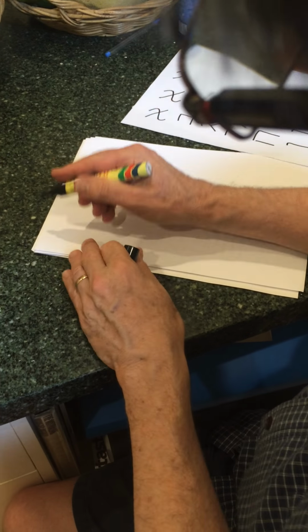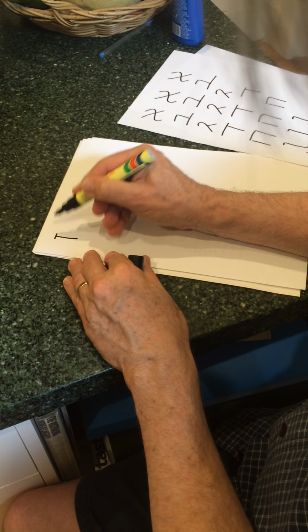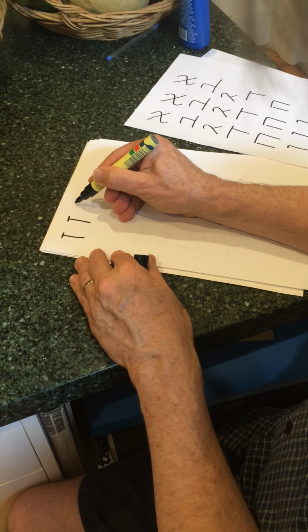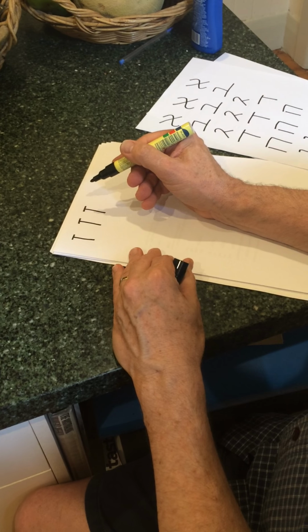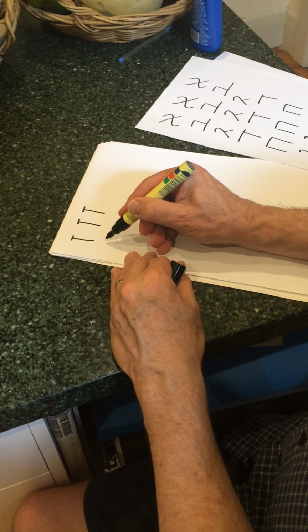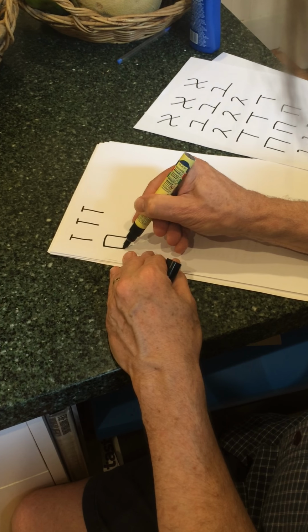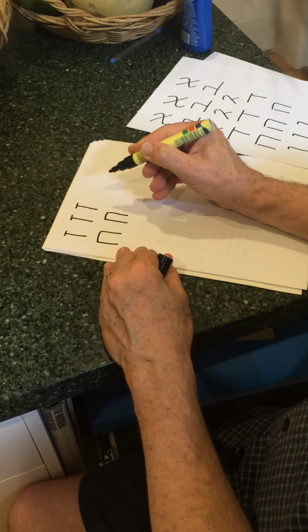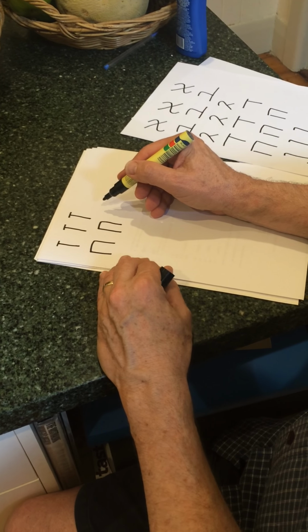The next letter is Zayin, which is very much like Vav, but notice that the horizontal stroke at the top overhangs on both sides. Zayin, and it's a Z sound. The next letter is Chet, like Hey, but there's no gap. Chet, and the sound is ch at the back of the throat.